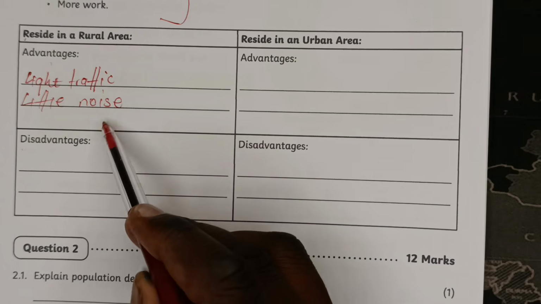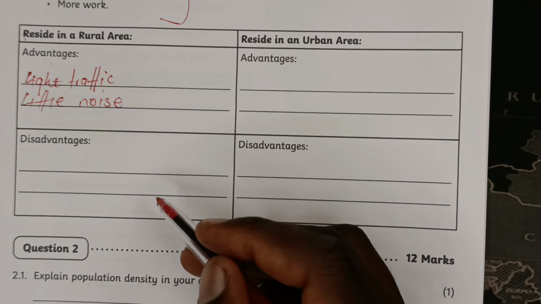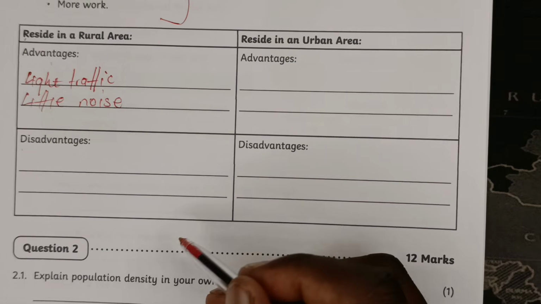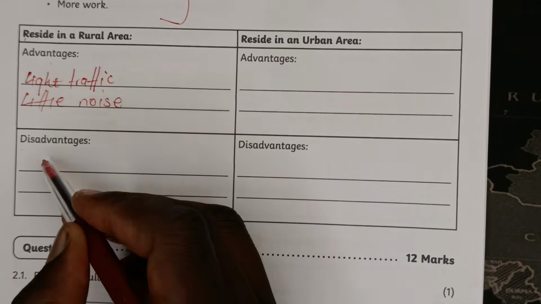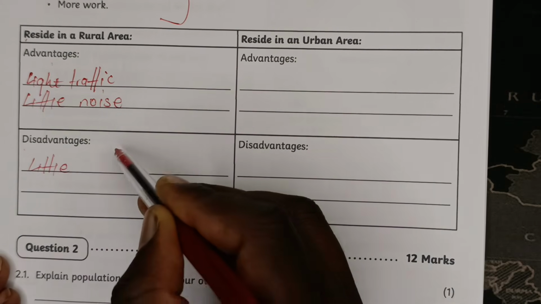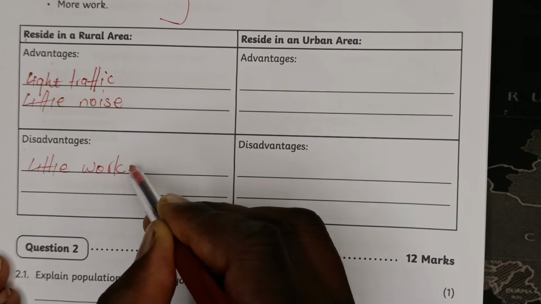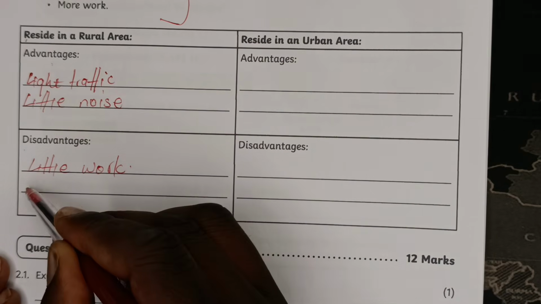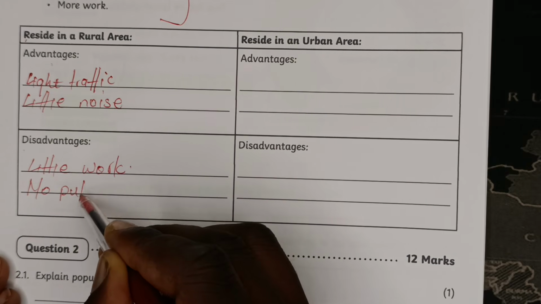What are the disadvantages of living in a rural area? We still go to the phrases that we were given there and choose from them. All right. There is little work. There is no public transport.